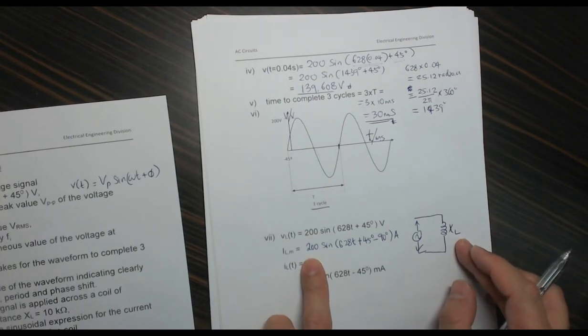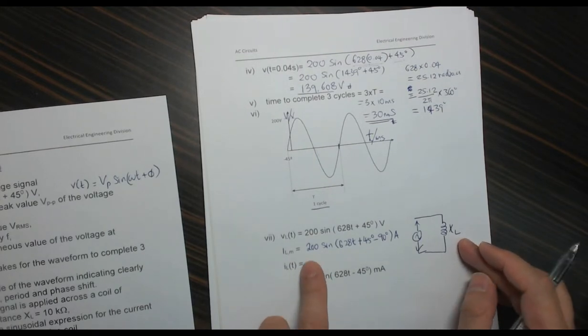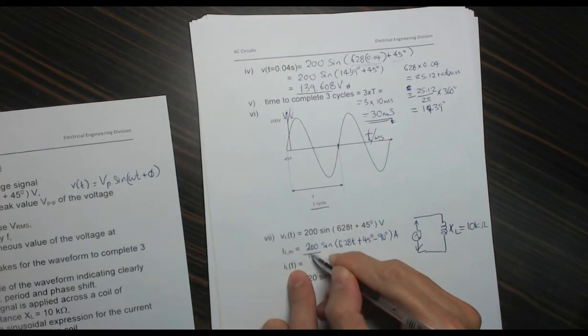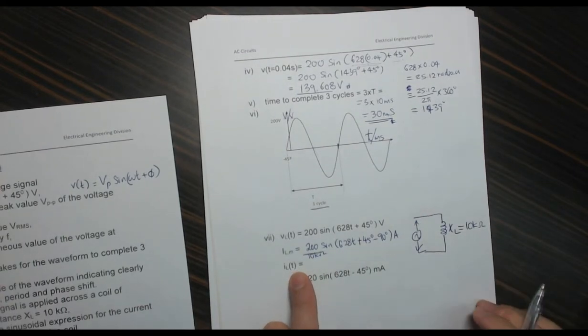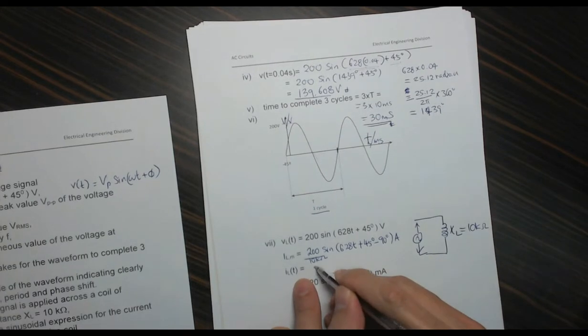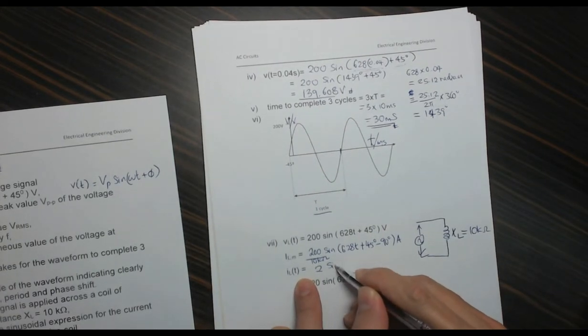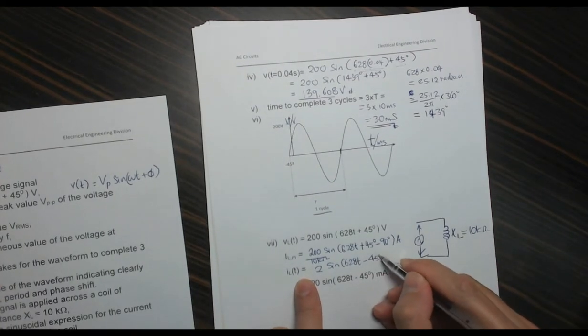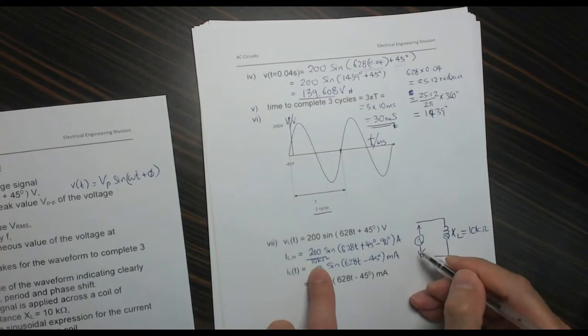And we have to divide by the inductive reactance, which is 10 kilo ohm. So effectively the current becomes milliamp basically. So it's 2 sine 628t minus 45 degrees milliamp.